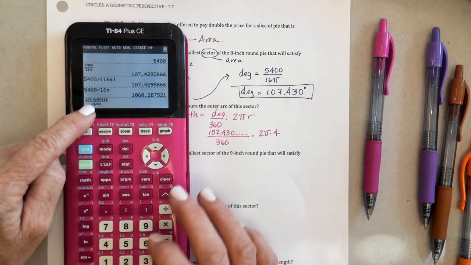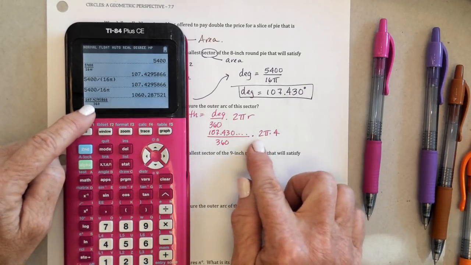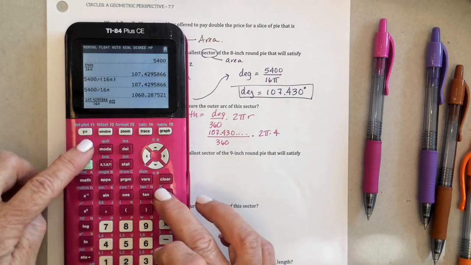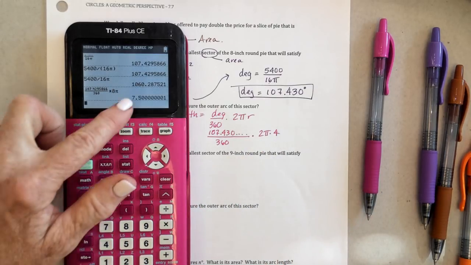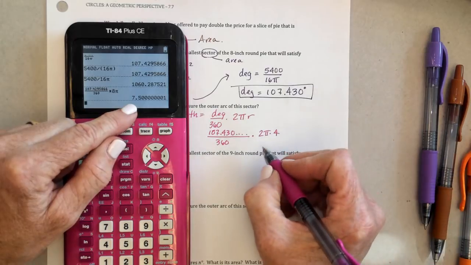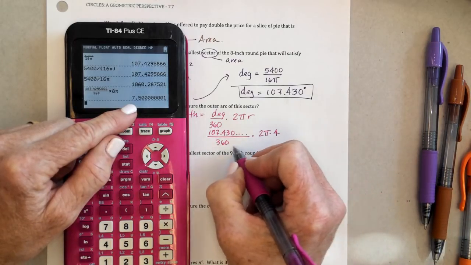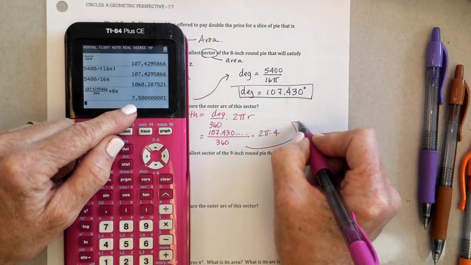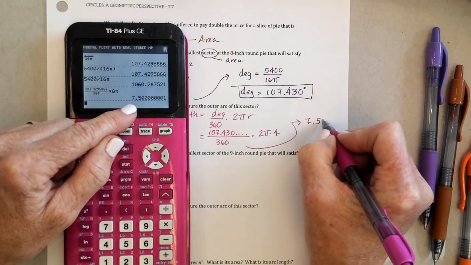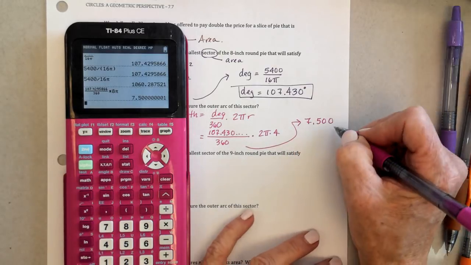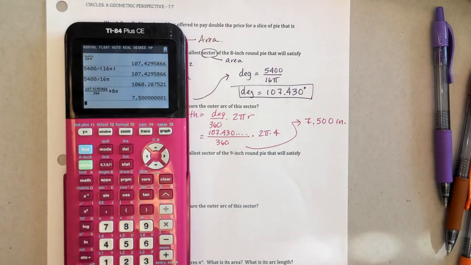Divided by 360 times, and then I can make that 8 pi. And there we go, 7.500 inches.